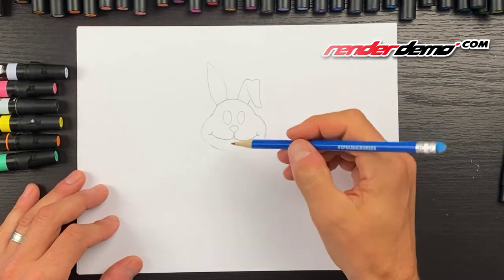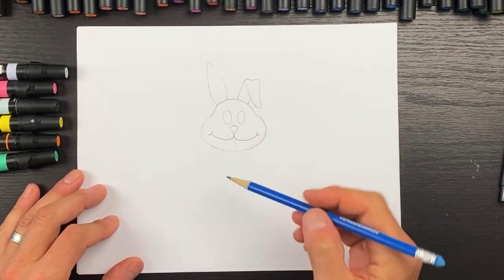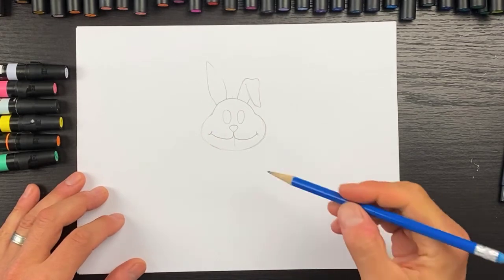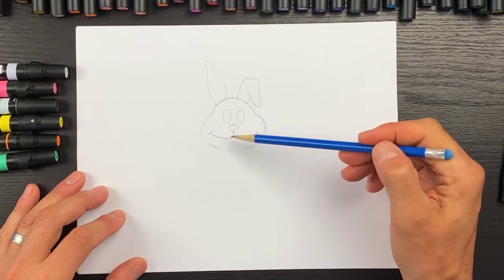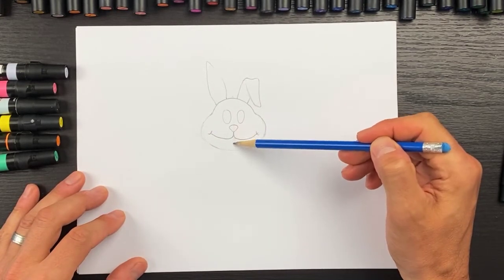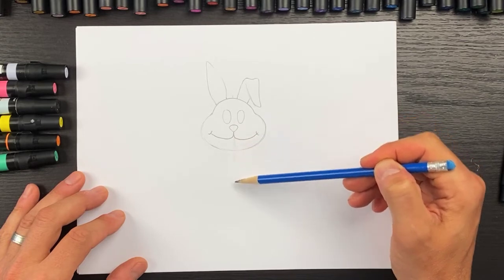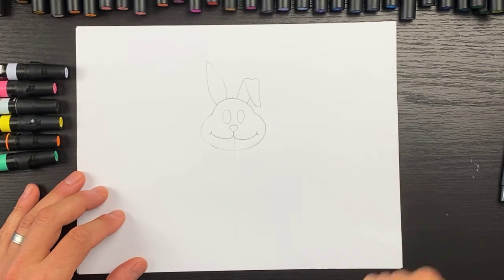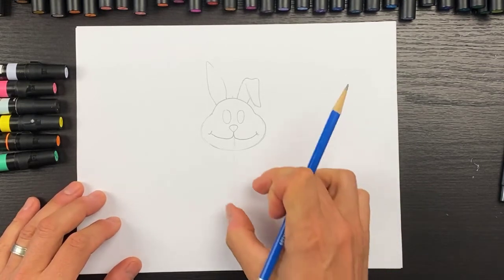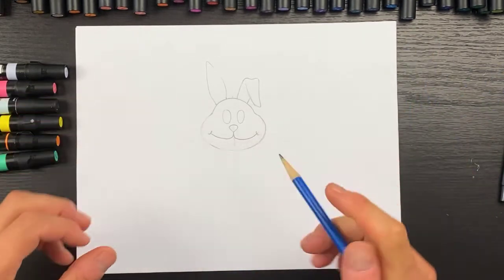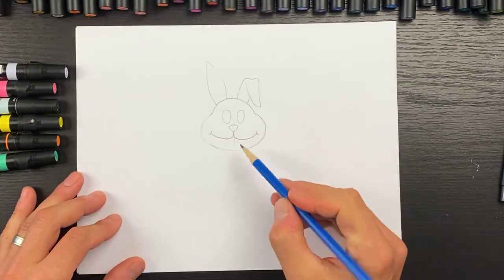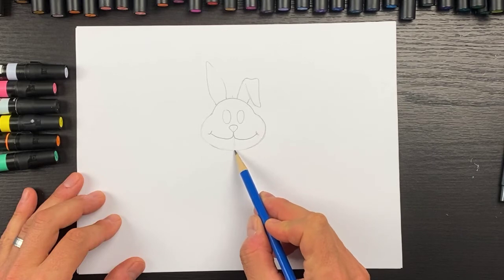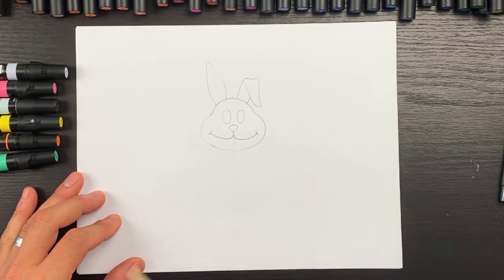Now from here, we'll start adding in the body. So I'm going to extend my center line. If you want to use a ruler, you can put a light line in there. Now I'm going to draw an Easter egg, because my bunny is going to be holding an Easter egg. So come down from where the bottom of your head is, about something around there.